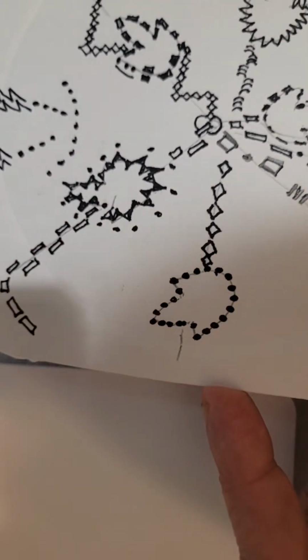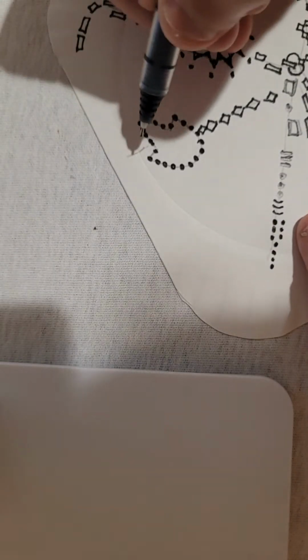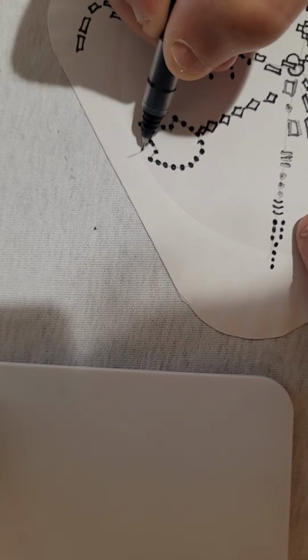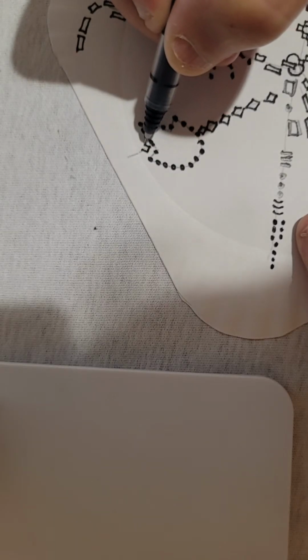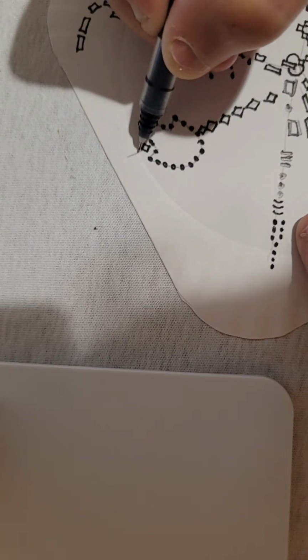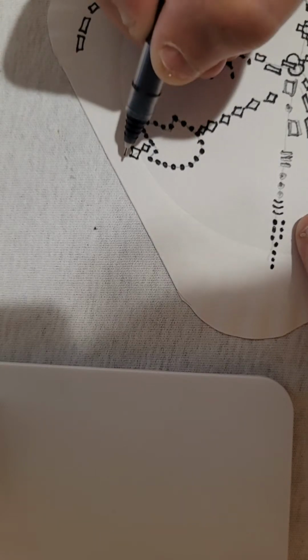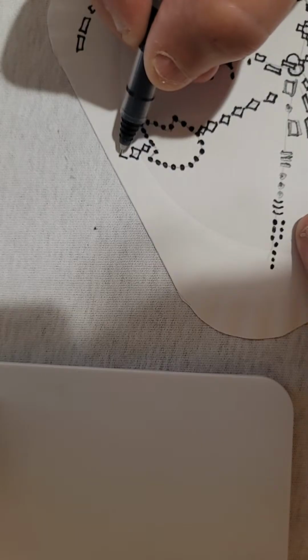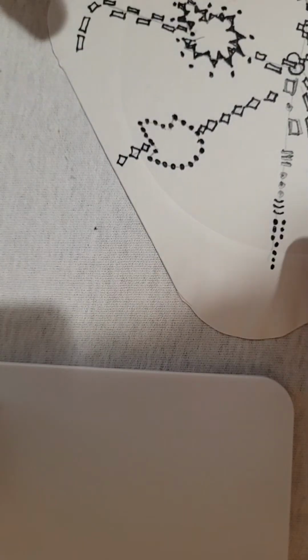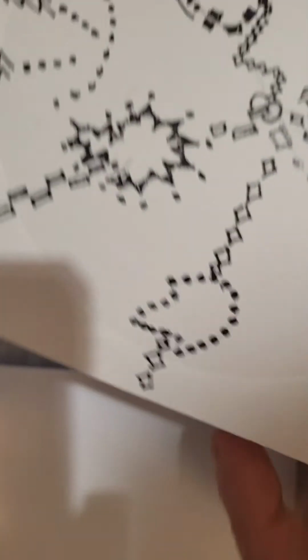I just thought of that. I thought, let's flip it upside down. Oh, I'm seeing something right here though that I forgot to do over here. Okay, so I've got a creature on both sides. I made like an ambigram creature is what I did. I'm so excited. I made an ambigram creature here.